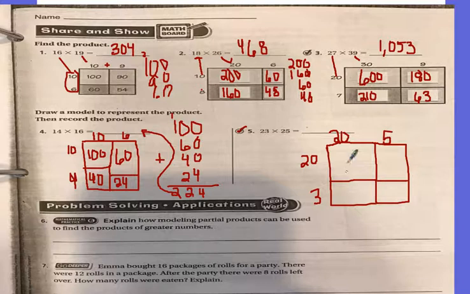Okay, now I'm going to figure out what's in the middle. 20 times 20, 2 times 2 is 4, add my 2 zeros. 20 times 5, 2 times 5 is 10, and then put a 0 in the back, because I took it times 10. Then 20 times 3, 2 times 3 is 6, add my 0. 3 times 5 is 15.